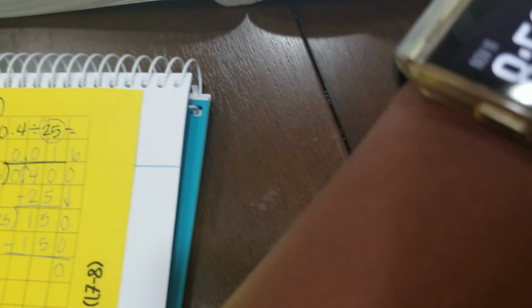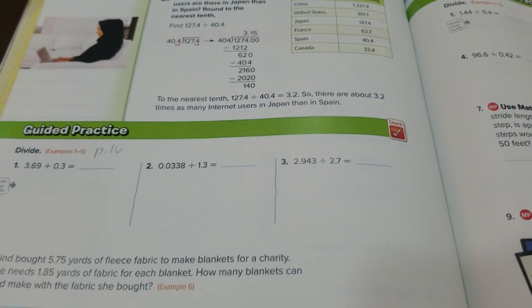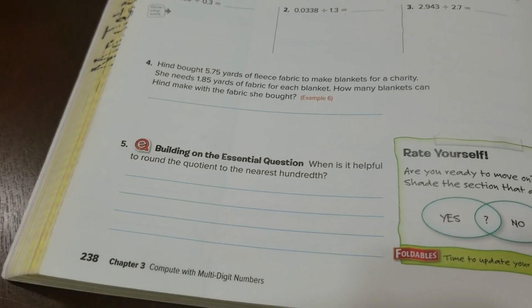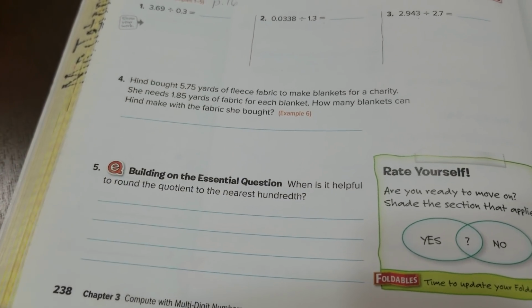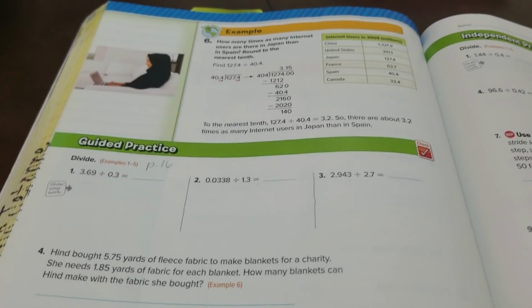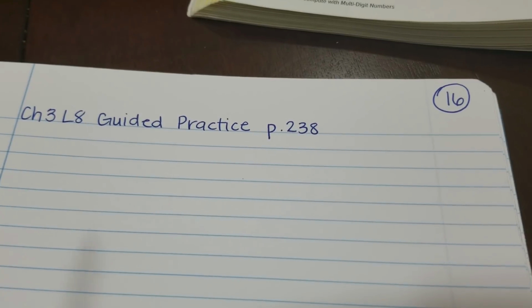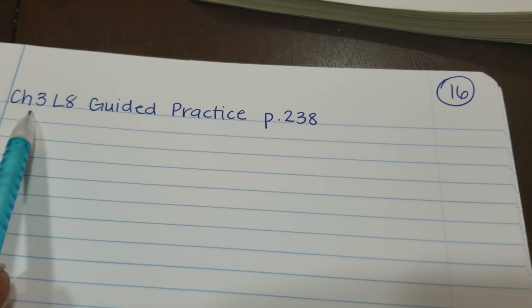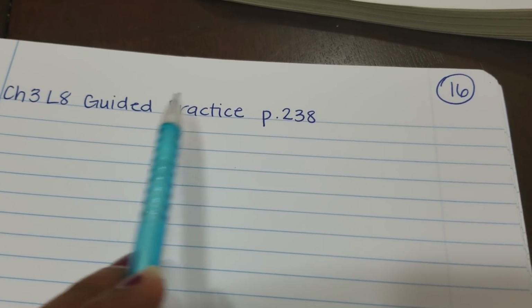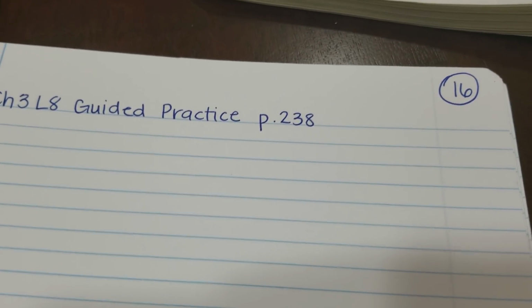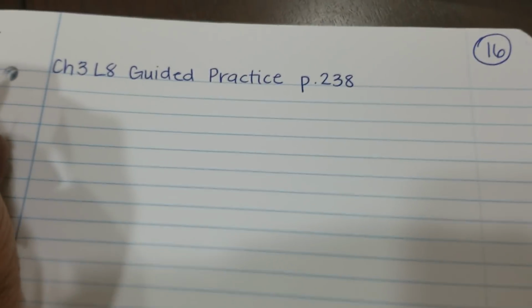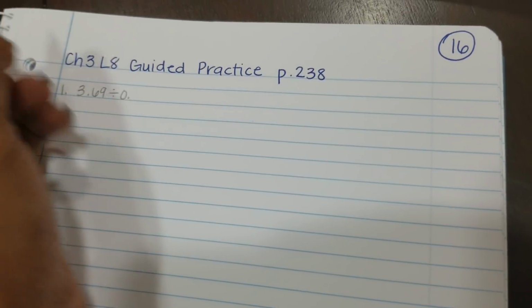Okay, so that's the end of our guided questions. And now we're going to look at the guided practice questions on page 238. But in order to keep it neat, we're going to put these problems on page 16 in our notebook. So you will title your notebook on page 16, Chapter 3, Lesson 8, Guided Practice, page 238. Okay. Problem number 1 on this page is written as 3.69 divided by 0.3.